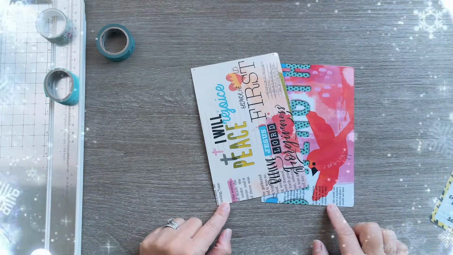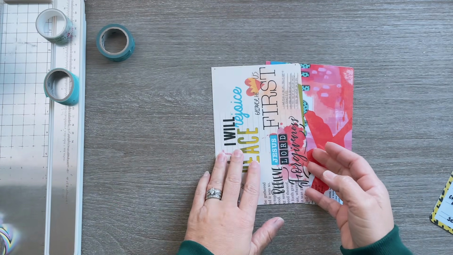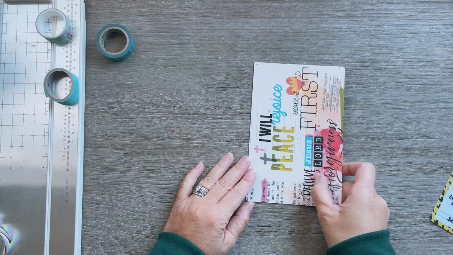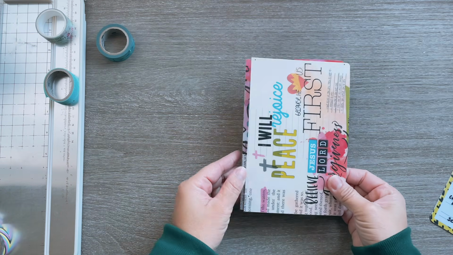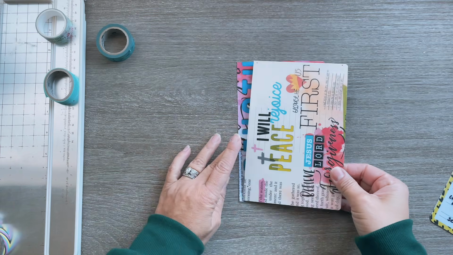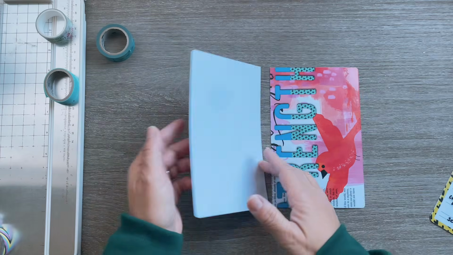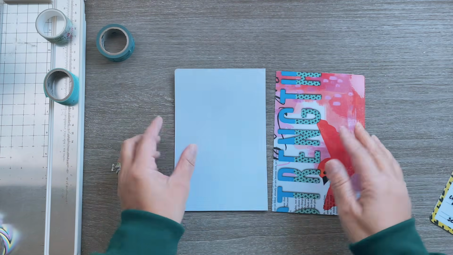So our next steps are going to be to attach the pages of our mobile prayer list together. Depending on how many pages you want, my other one had 3 total pages. This one I'm going to make with 2, but the steps are going to be exactly the same. So what we want to do is determine what we want our book to look like and open up as.